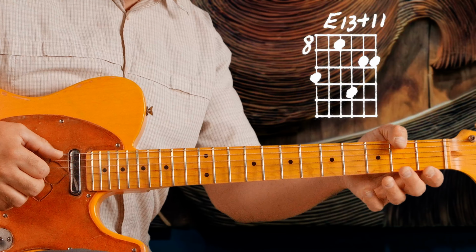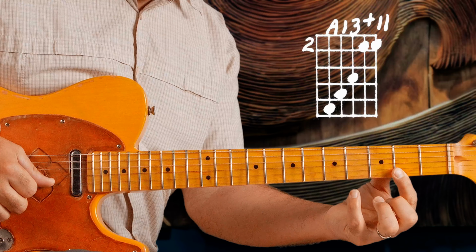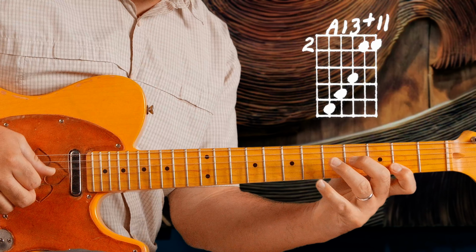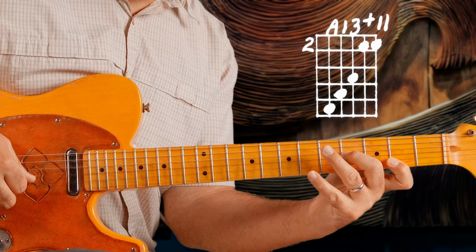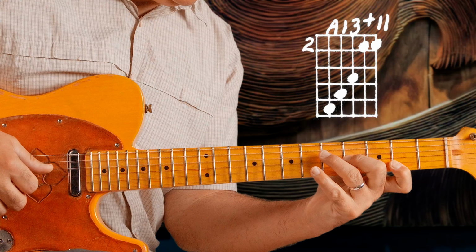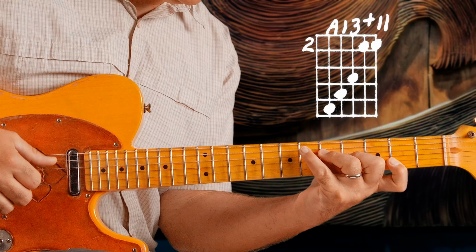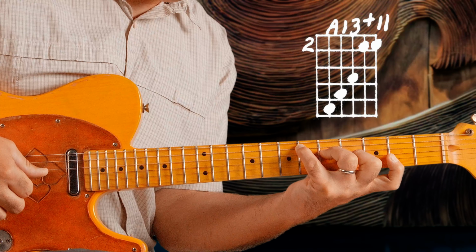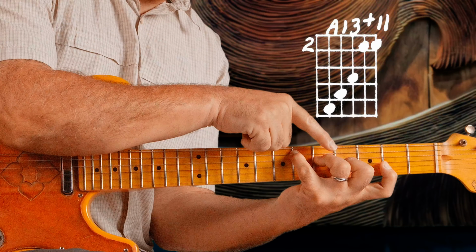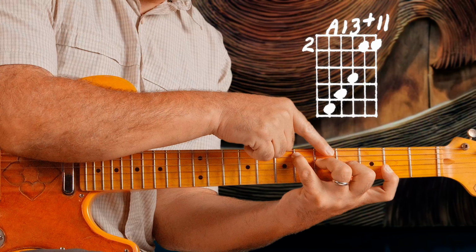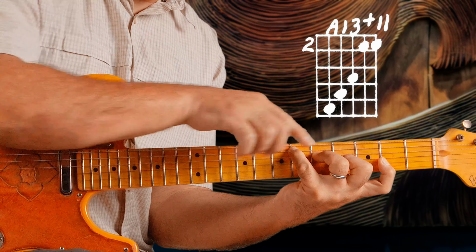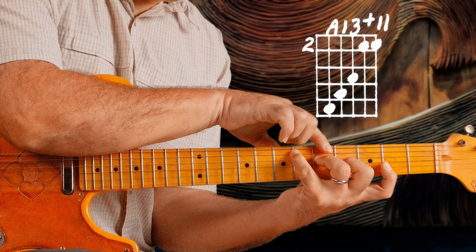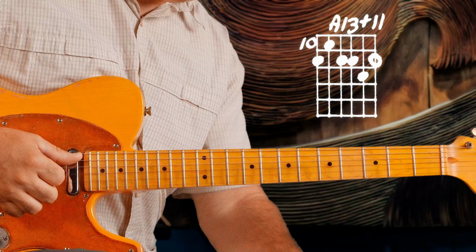A13 sharp 11 on fret 2. So let's take a look at 13 and 3, and then the 9, and then let's take a look at getting that rearranged. We'll build it from the top down, so we're coming backwards still to the flat 7, and then once again to the sharp 11 in the bass. Great sound.